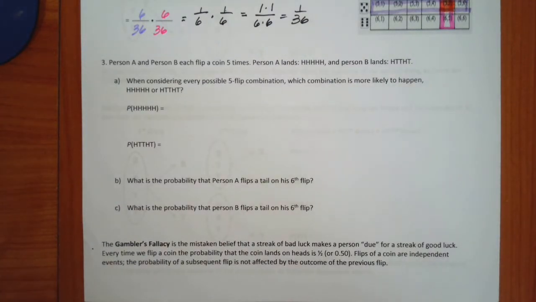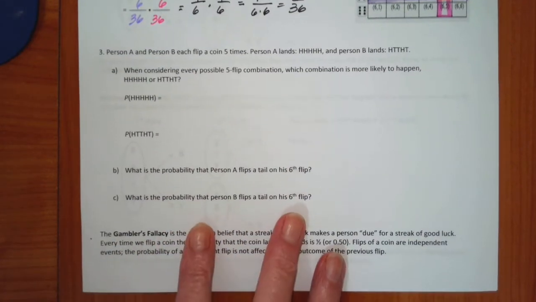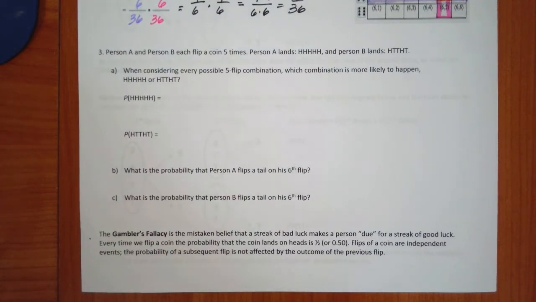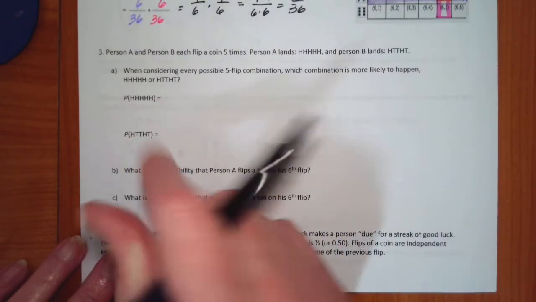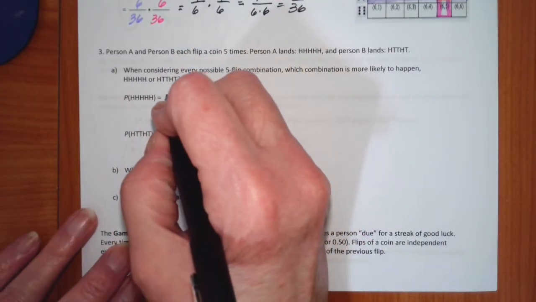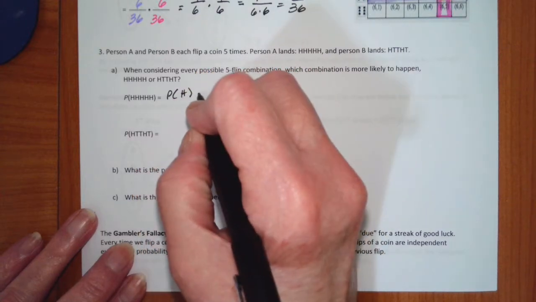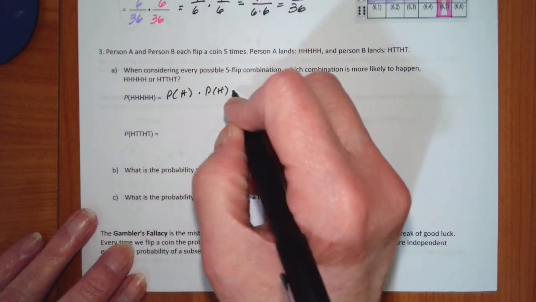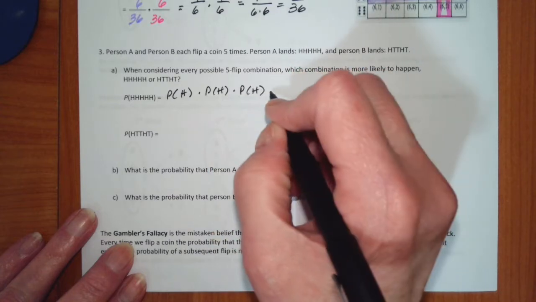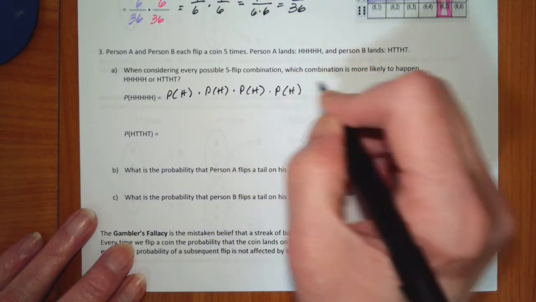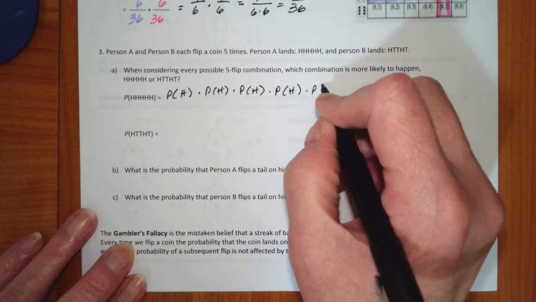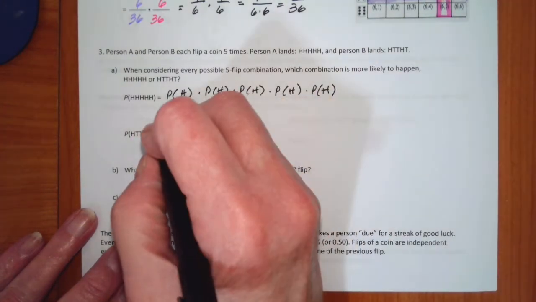If we were in class, I would ask you, which one do you think is more likely? Looking at the theoretical probability of this, let's see what it says. The probability of all of these: the probability of heads times the probability of heads times the probability of heads times the probability of heads times the probability of heads. Well, what does that give us?